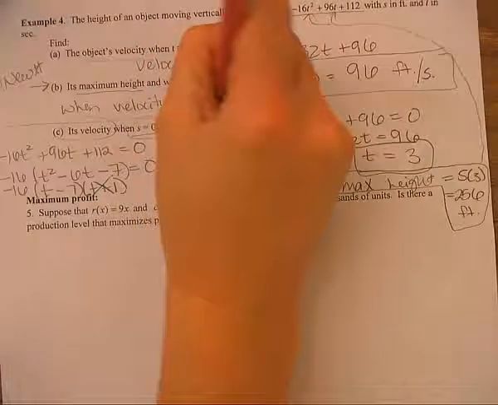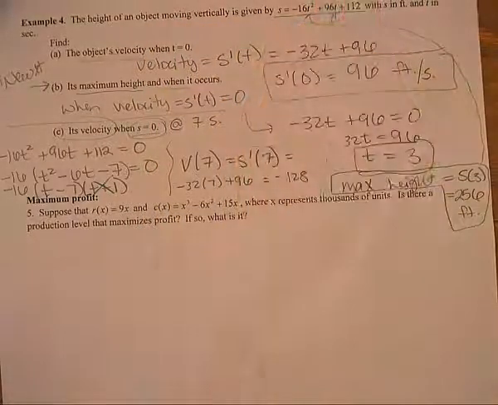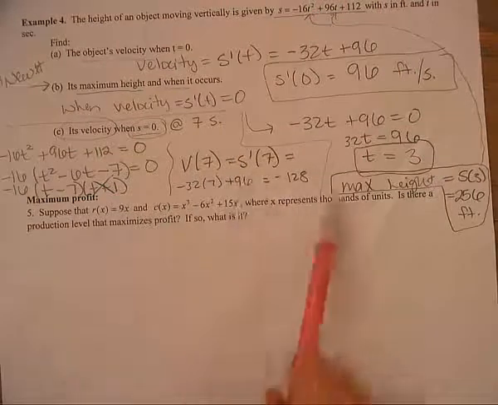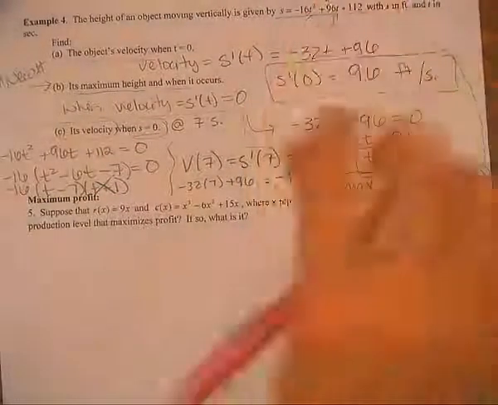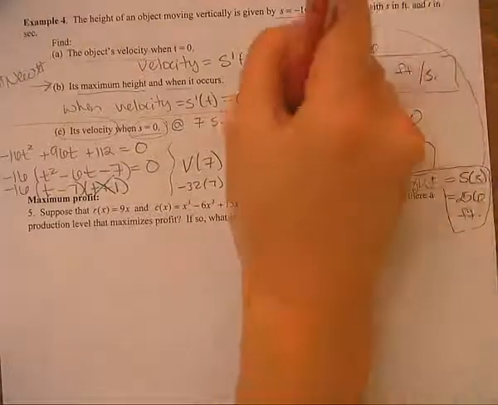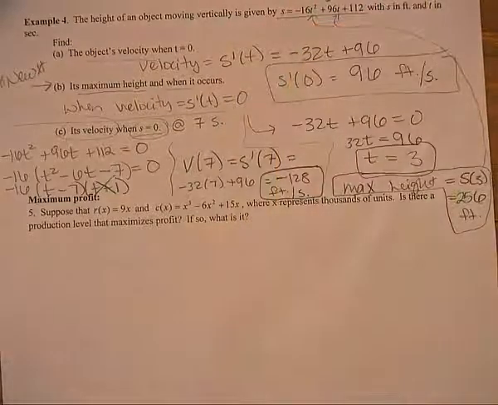So that would be negative 32 times 7 plus 96, and so I get negative 128. So the object hit the ground at a velocity of 128 feet per second. And the negative just means the object was falling, which makes sense. All right, so that's just a review of position and velocity.